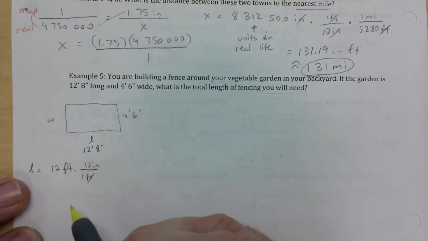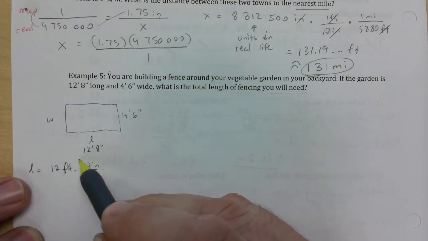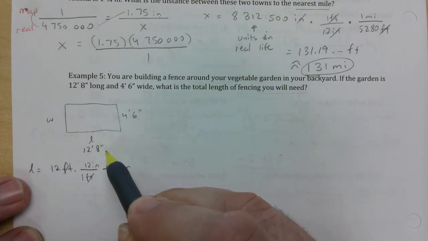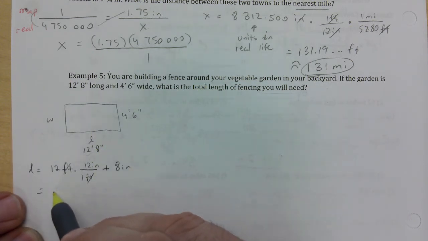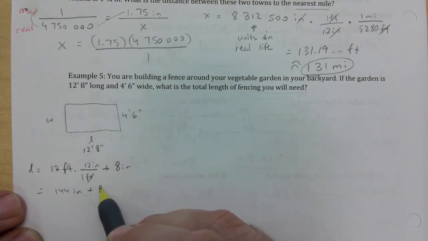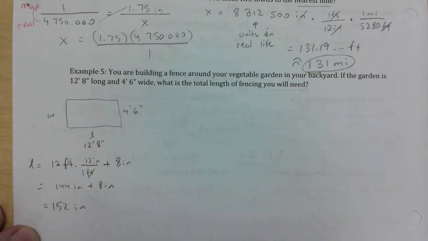You cancel the feet here. So we're converting the 12 feet to inches by doing this, and we're going to add the 8 inches that are already converted to inches. This is 144 inches plus 8 inches. That's 152 inches. Okay.